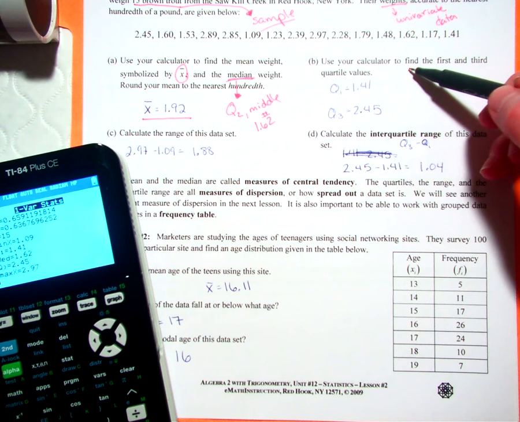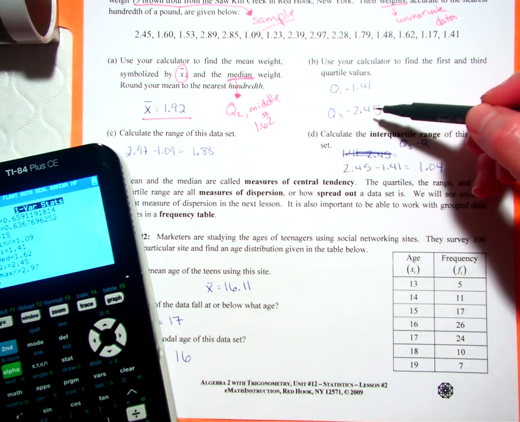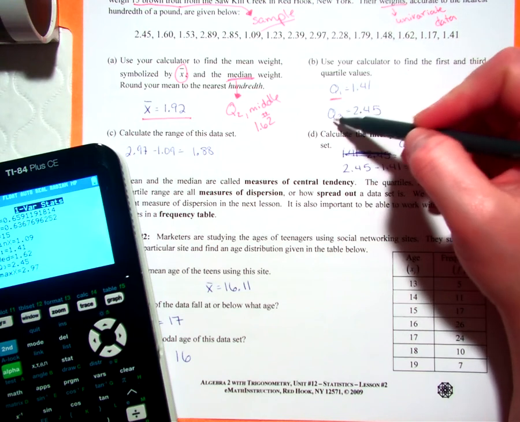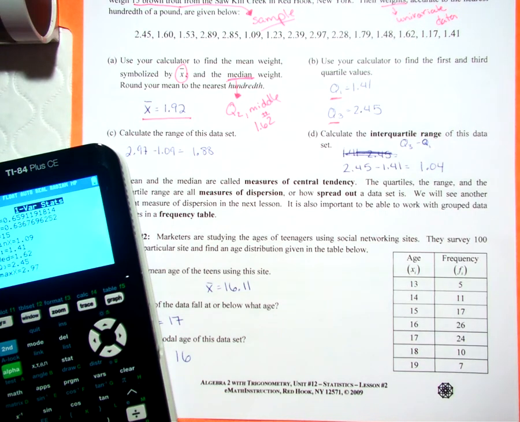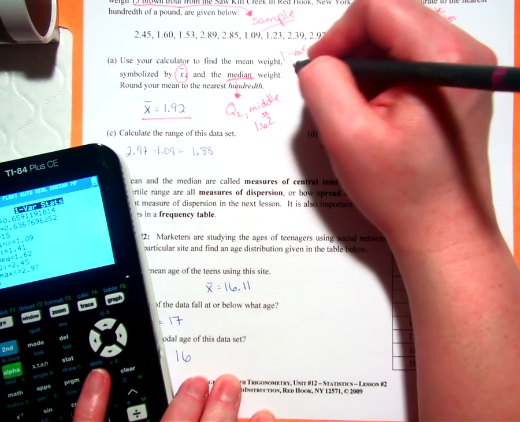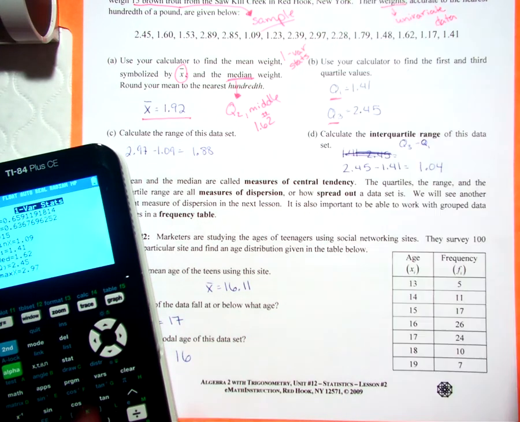They want us to use our calculator to find the first and third quartile values. Those, again, show up right around your median. You got your Q1 and your Q3, so those two numbers are right from that table. Again, if you want to write it down, that was our 1var stats, giving us all of this information here.